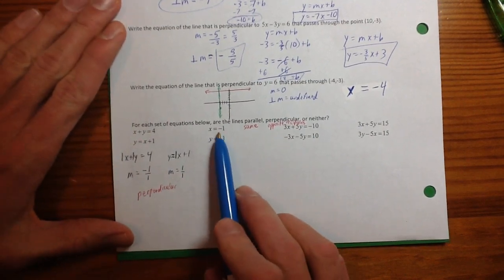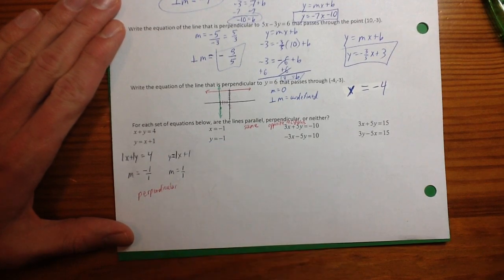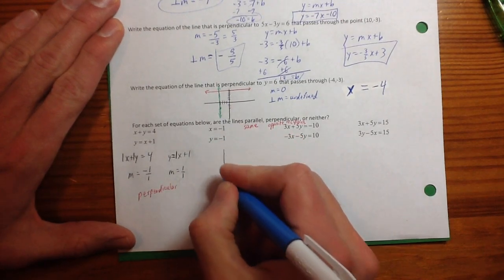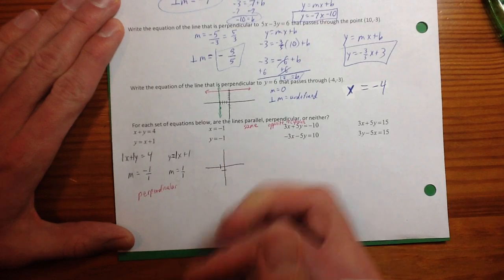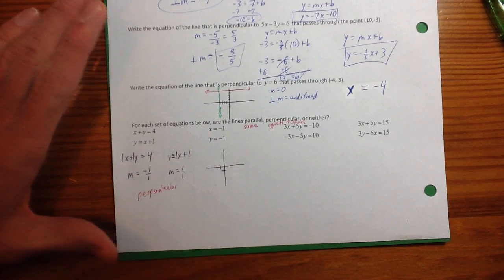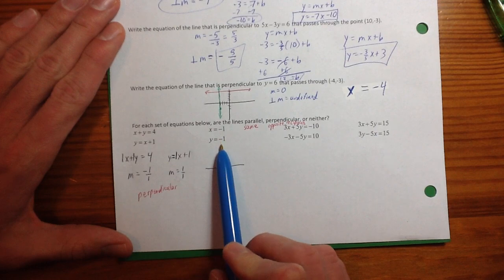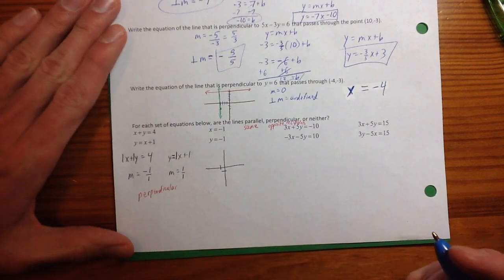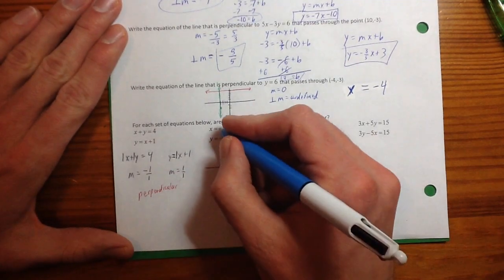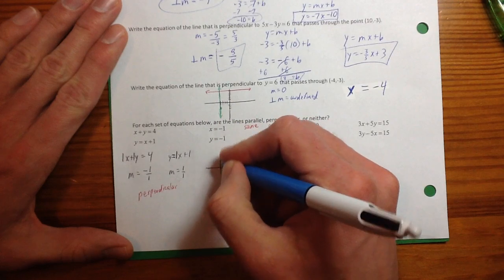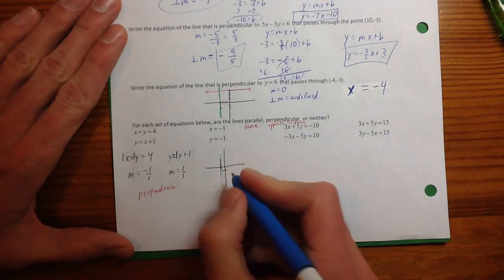Okay, these. Wow, these are crazy. But here's my number. No, I'm kidding. All right, let's graph them. When in doubt, graph it out. Ooh, that rhymes, so it must be true. So x equals -1. Y equals -1.